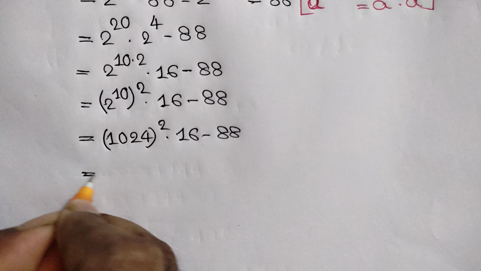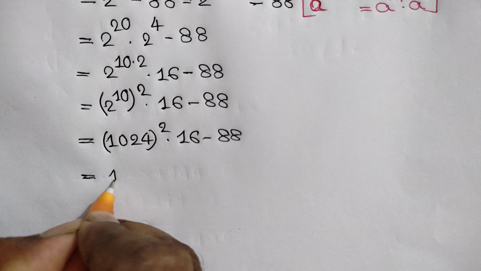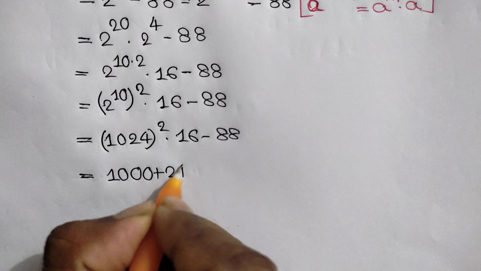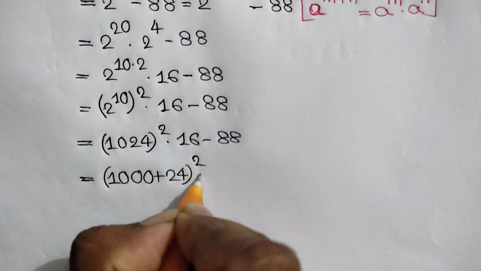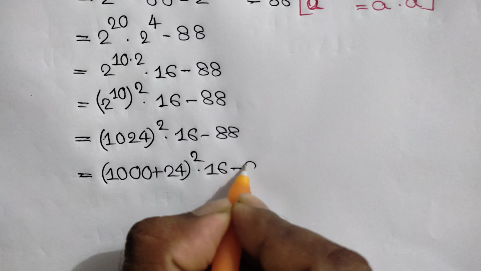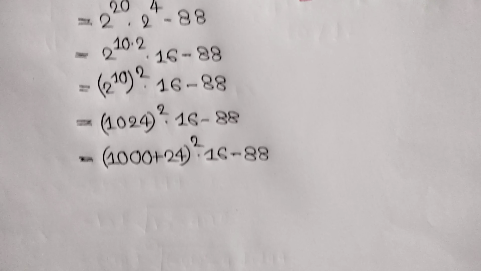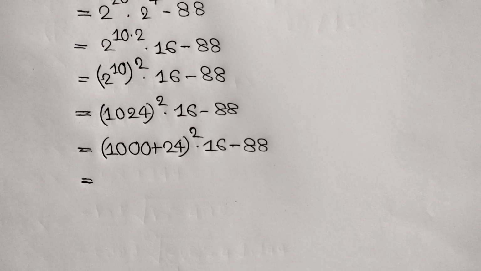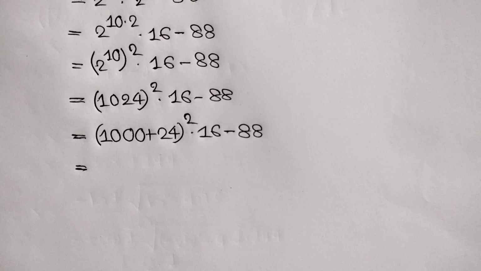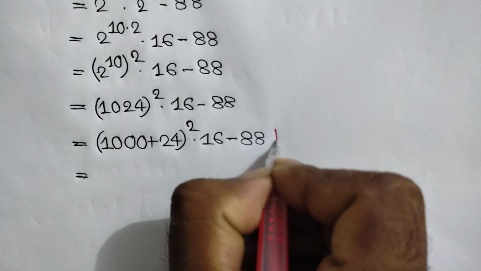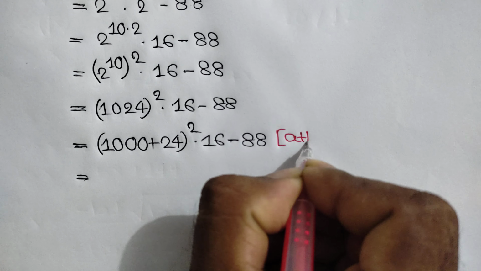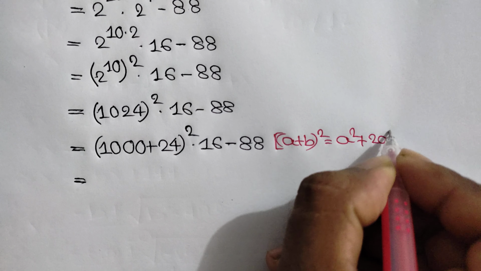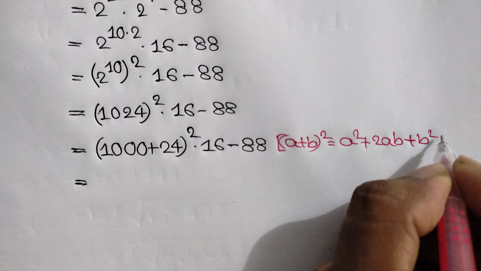Now 1024 can be written as (1000 plus 24) squared times 16 minus 88. Here we can use an algebraic formula: (a plus b) squared is equal to a squared plus twice ab plus b squared.